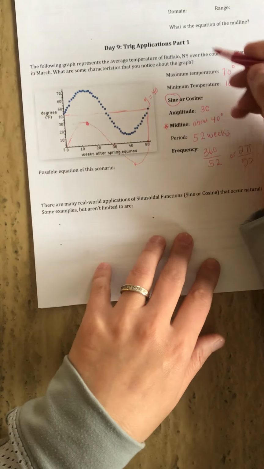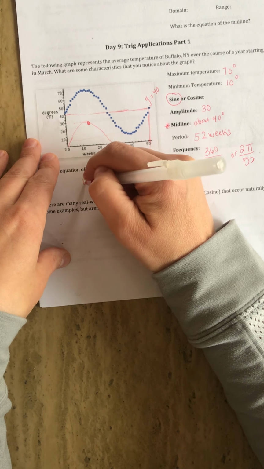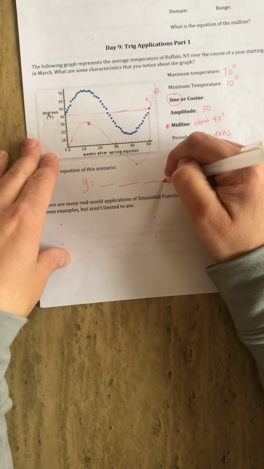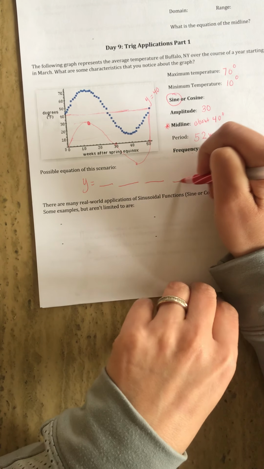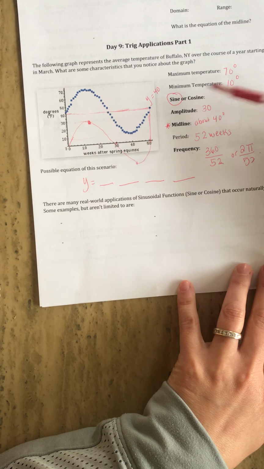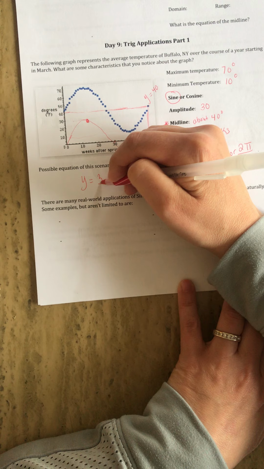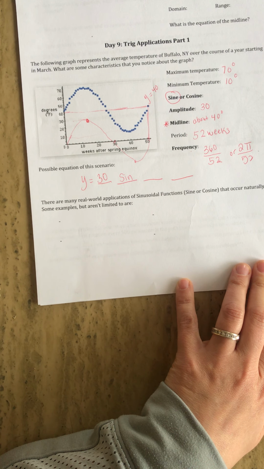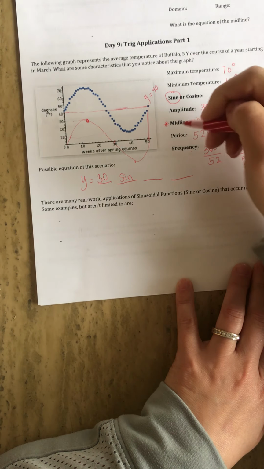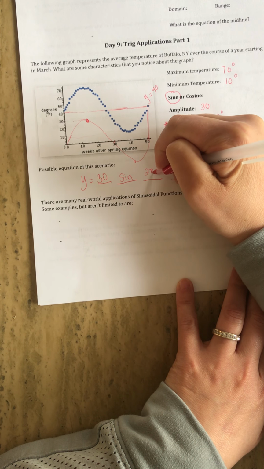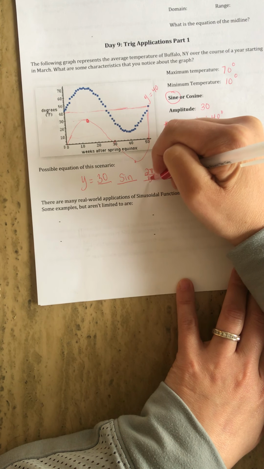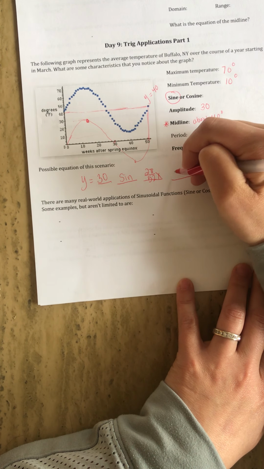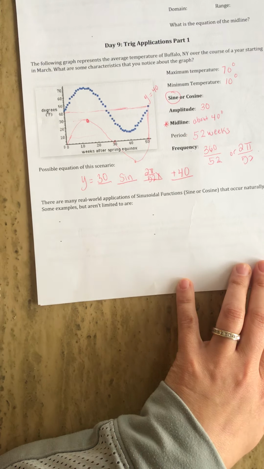So possible equations, remember this is going to be y equals, we have the amplitude, sine or cosine, the frequency, and then of course you have the midline. So our amplitude is 30. We know that this is sine. We have a frequency of 2 pi over 52x with a midline of plus 40.